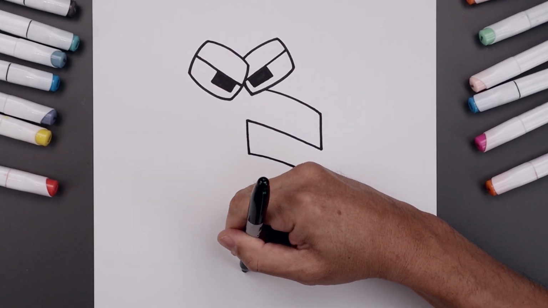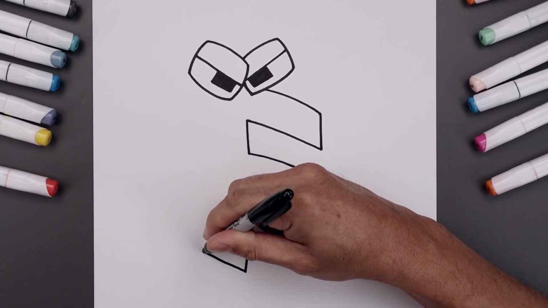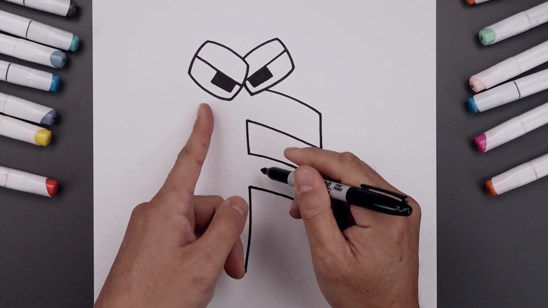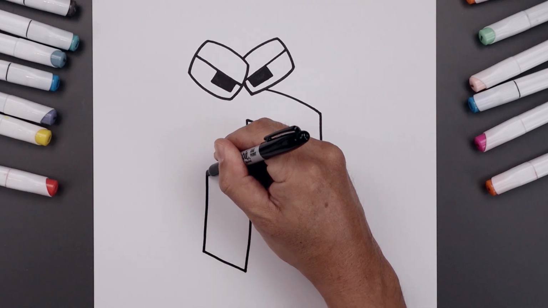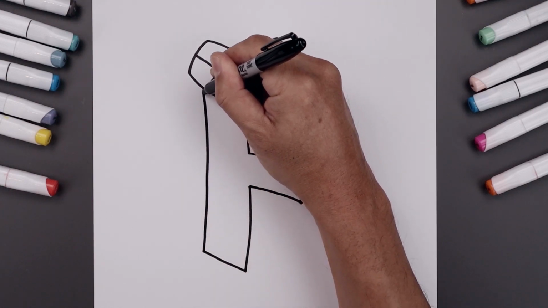Let's draw a straight angle line going up and out towards the back. Now we're going to bend the body going back up underneath the left eye. So go in, and we'll go straight up underneath.